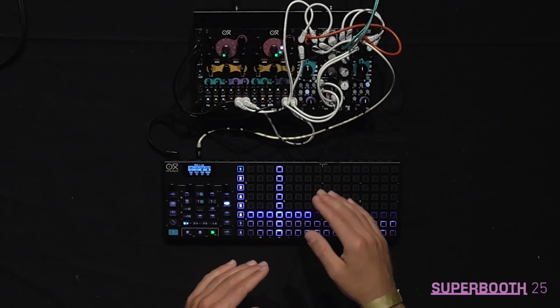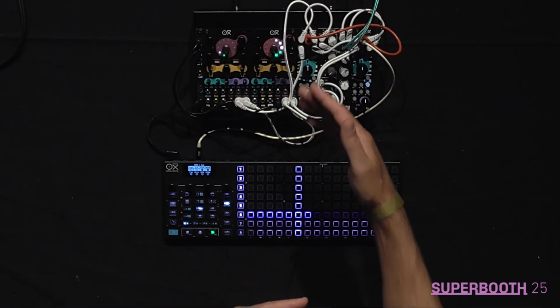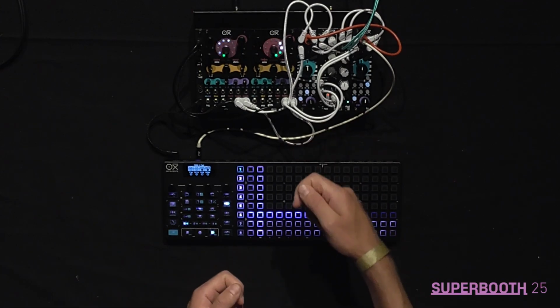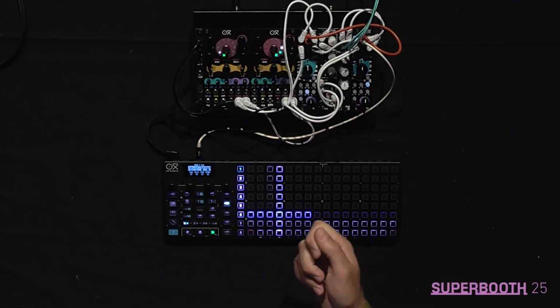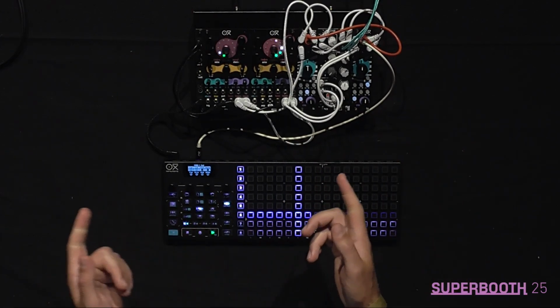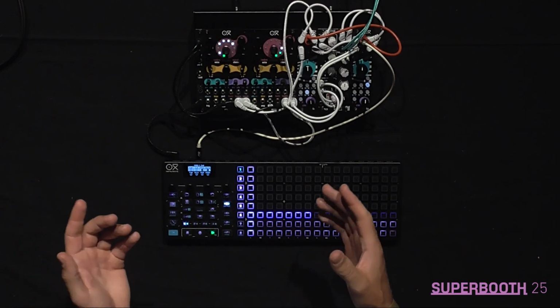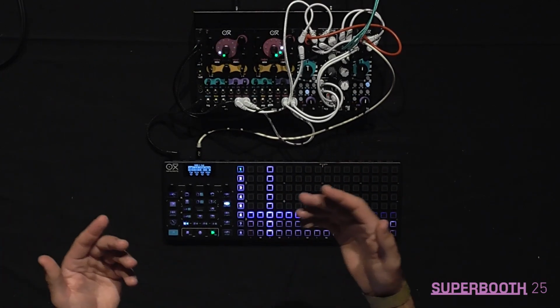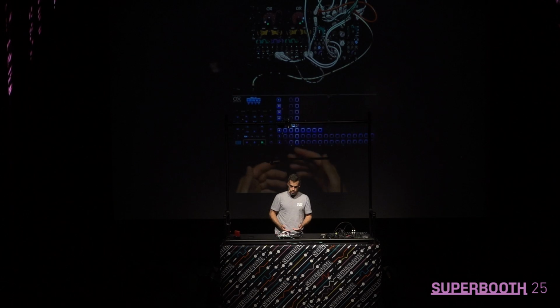Modulations can also be output by CV, so you can plug into your Eurorack, into modular. You can use them to send CC data, pitch bend, and even control internal parameters of the device.